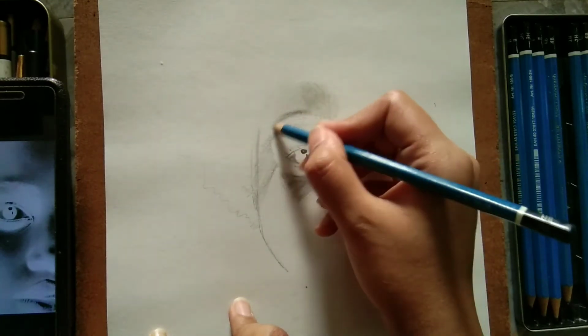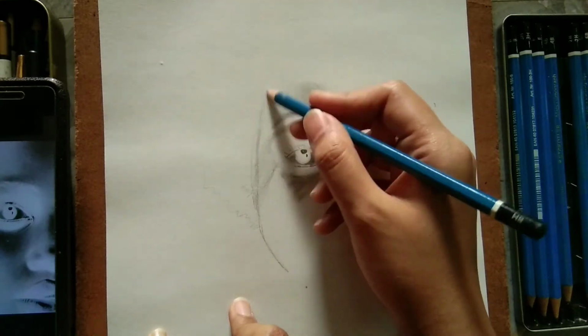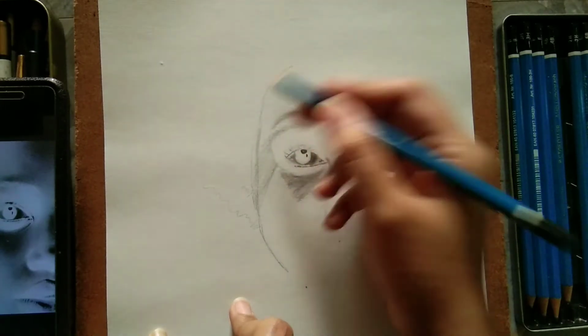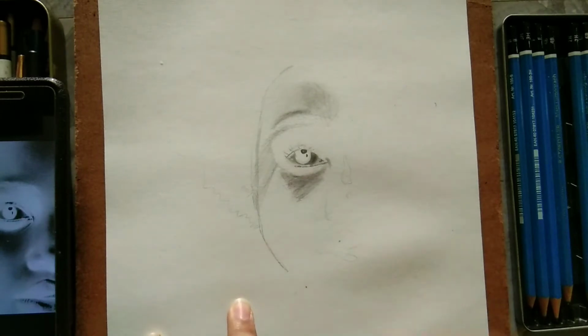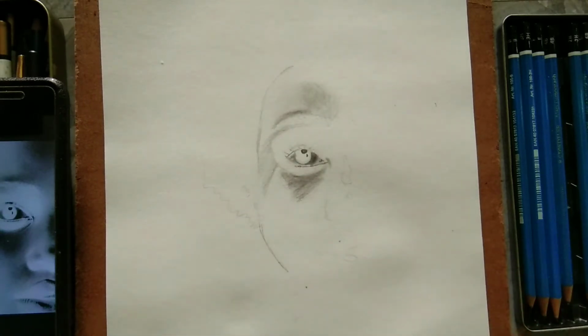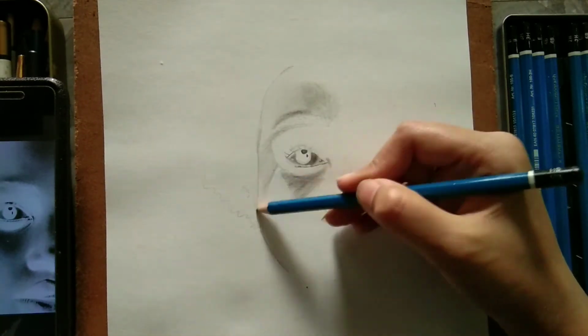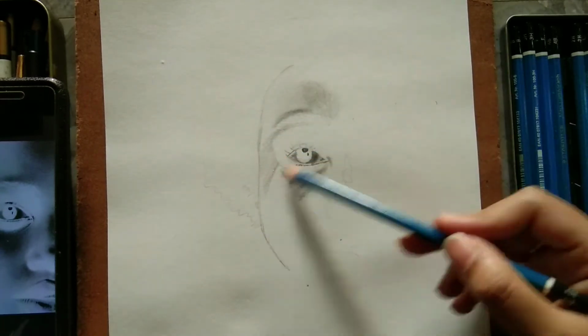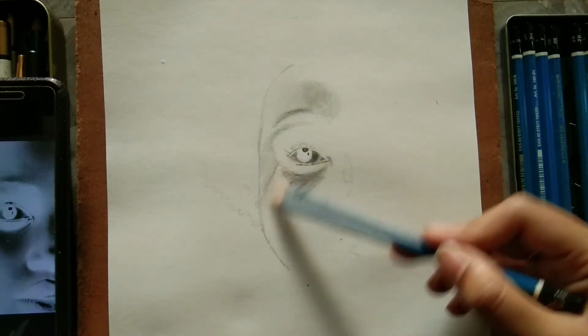And coming to our artwork, here I'm not concentrating on much, because for the eyelashes you need to show only a few. Don't make them too thick, only one layer. So make sure you are doing only one layer.